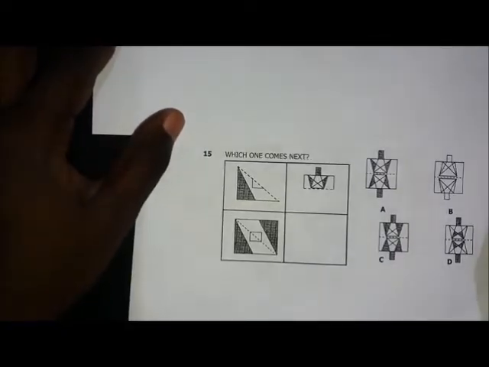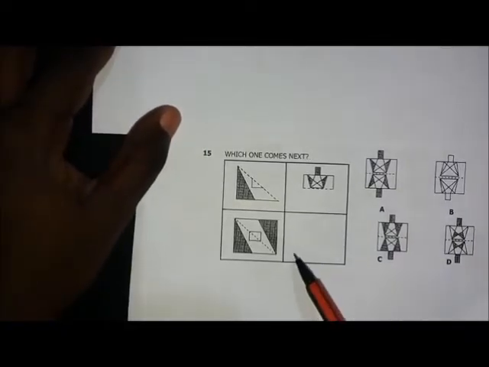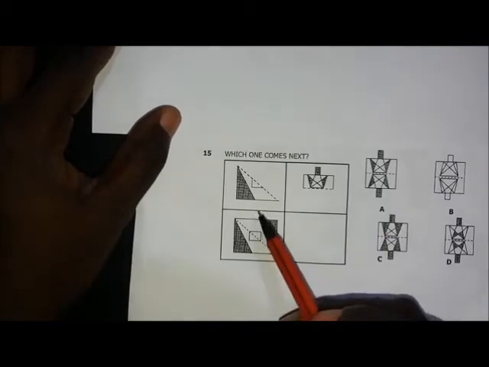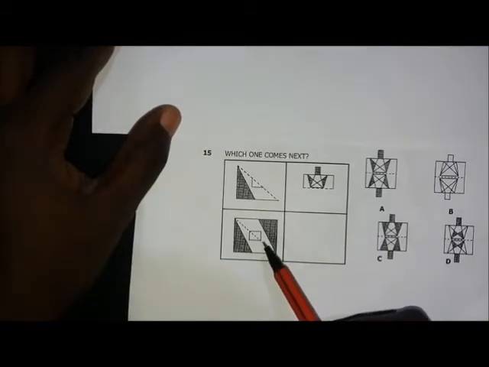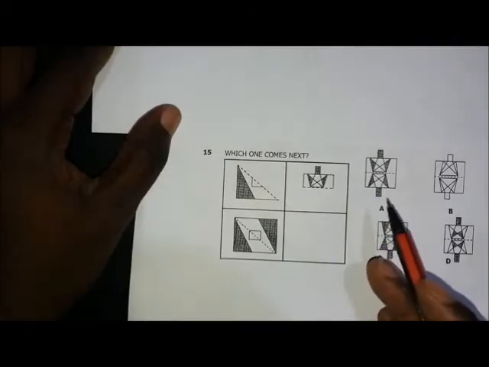The answer is C. Let us go to question 15. Let me hide those other questions so that they don't distract you. Question 15, what could be the answer here? All right. Okay, a quick inspection.